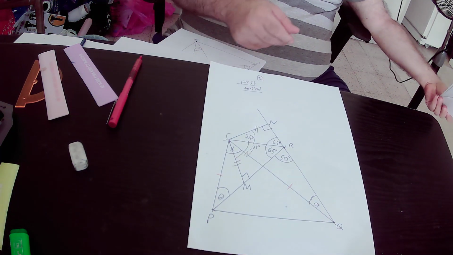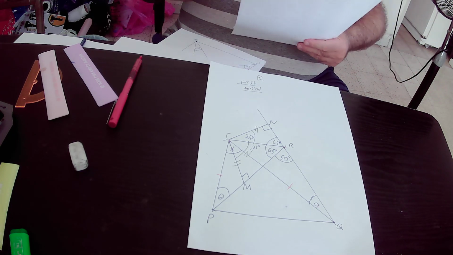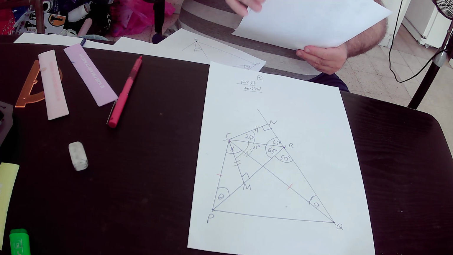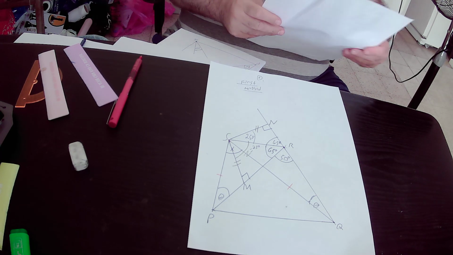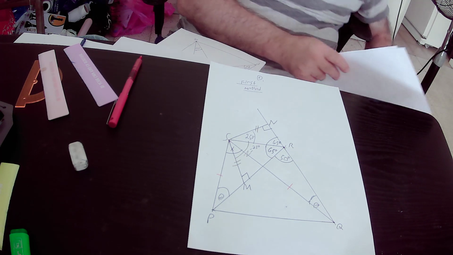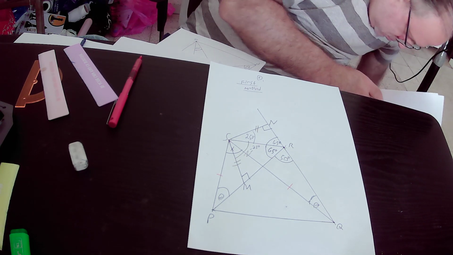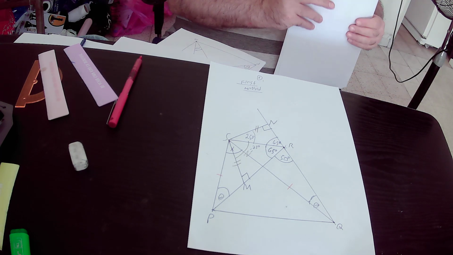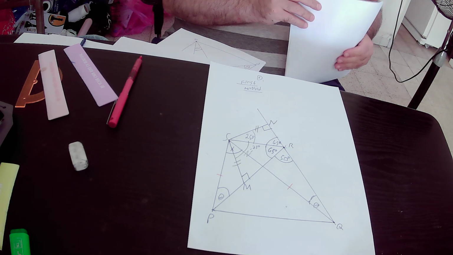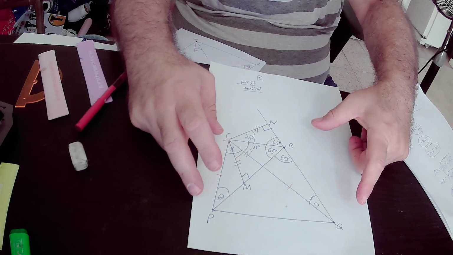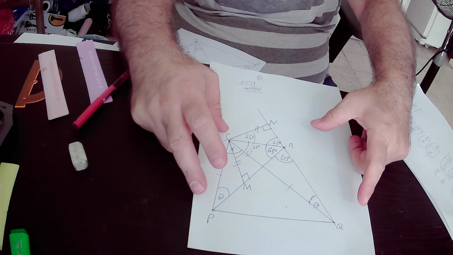So we actually wanted to find out the value of X. We have here quadrilateral SRPQ.